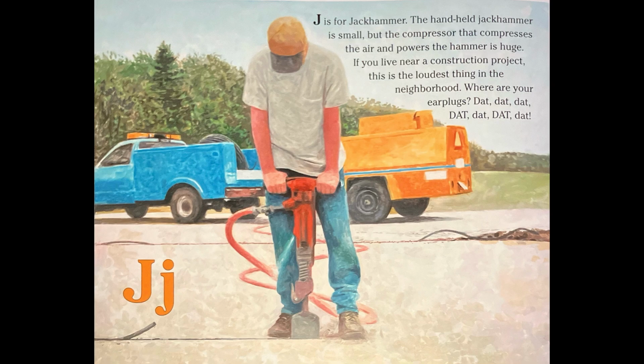J. J is for jackhammer. The handheld jackhammer is small, but the compressor that compresses the air and powers the hammer is huge. If you live near a construction project, this is the loudest thing in the neighborhood. Where are your earplugs? Dat, dat, dat, dat, dat, dat, dat.